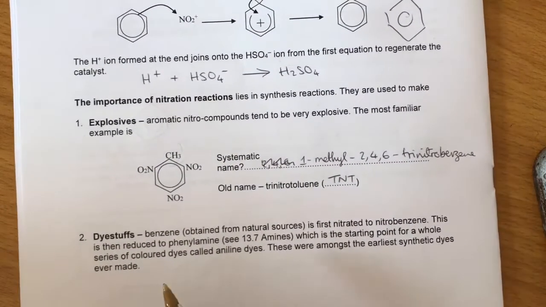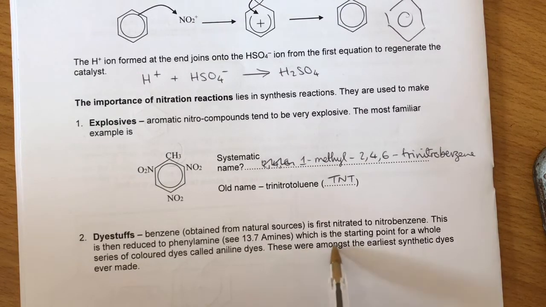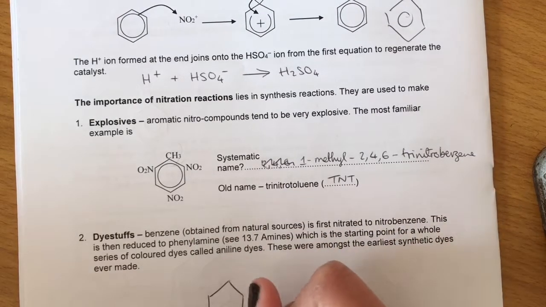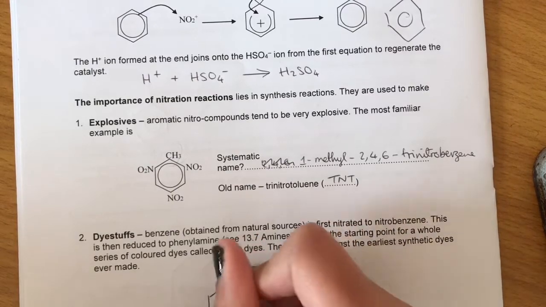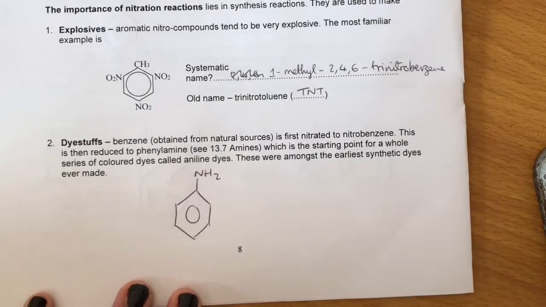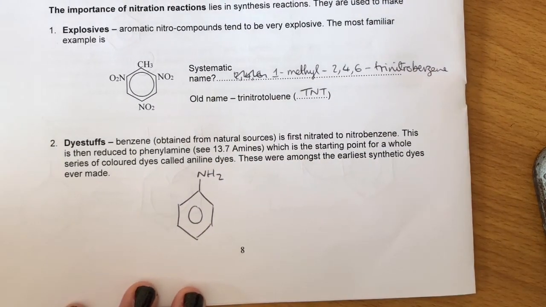Our other uses at the bottom here, so dyestuffs, benzene obtained from natural sources is first nitrated to nitrobenzene, and then this is reduced to phenylamine, which is the starting point for the whole series of coloured dyes called aniline dyes. These were amongst the earliest synthetic dyes ever made. So phenylamine, instead of having a nitro group, we would have an amine group. So we're going to look at that reaction whenever we look at amines later on.